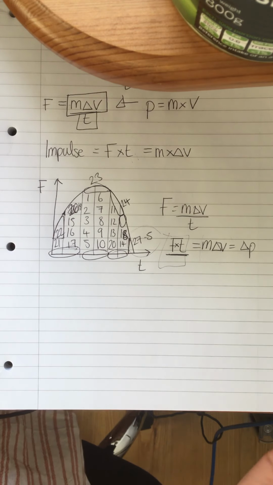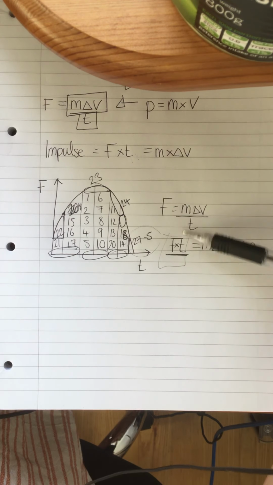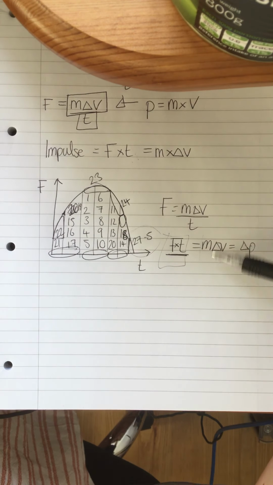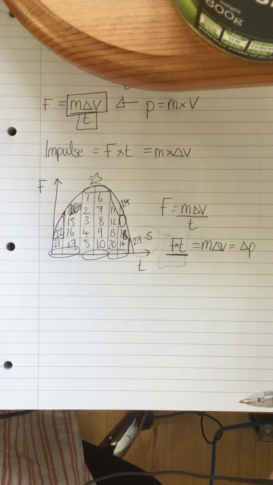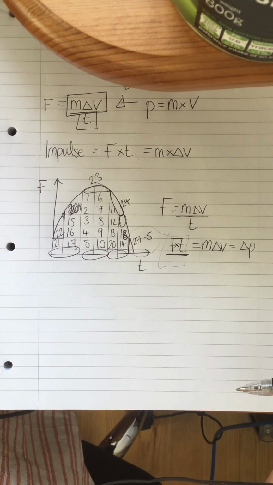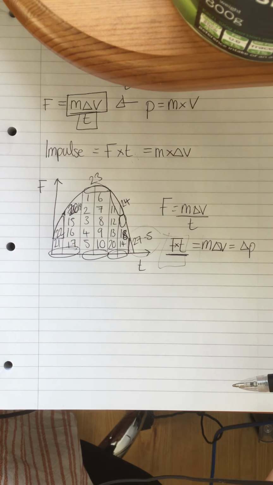Okay, so you could be asked, as I say, to work out the impulse. You could be asked to work out the change in momentum, which you must know is the same as the impulse. You could be asked to sketch these graphs of your own from situations and then link them into car safety.